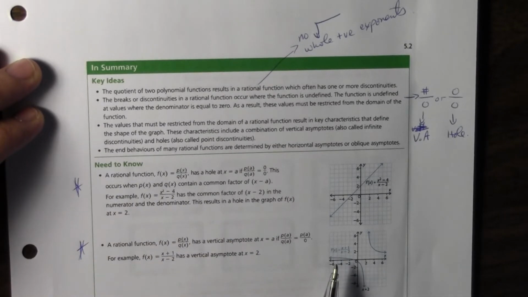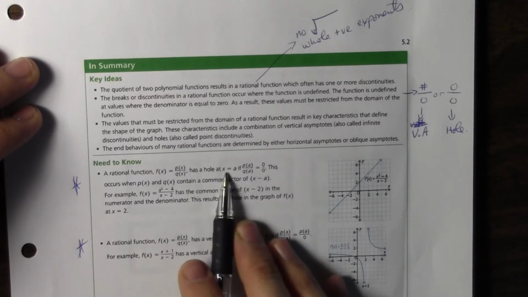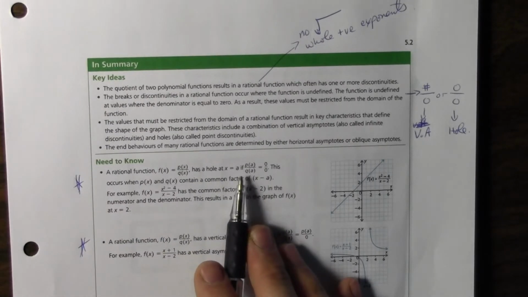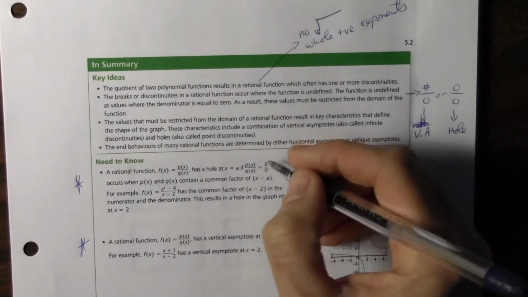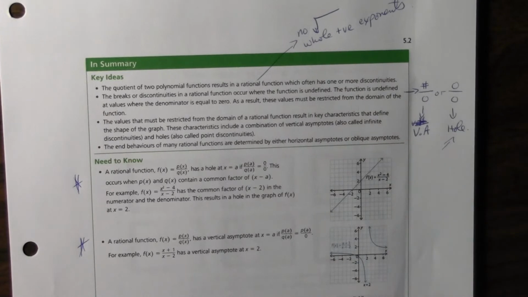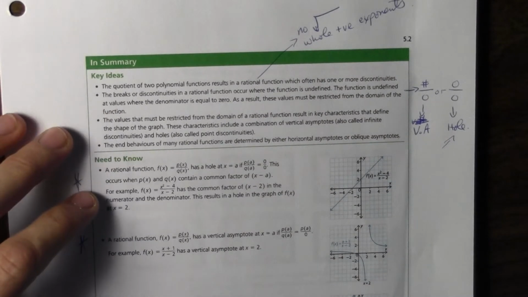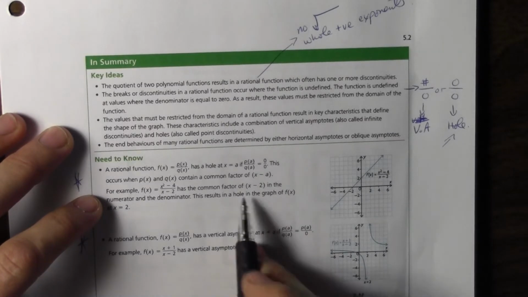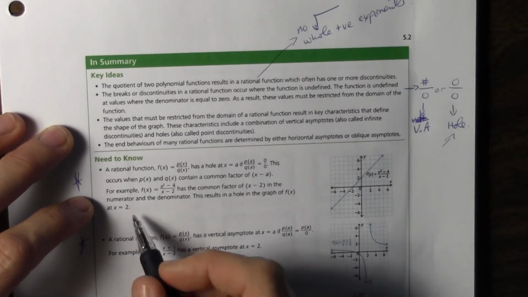A rational function p(x) over q(x) has a hole at x equals a if p(a) and q(a) are both equal to 0. So that's what we talked about. This occurs when p and q contain a common factor of x minus a. For example, if the numerator and denominator have a common factor of x minus 2, this results in a hole in the graph at x equals 2.